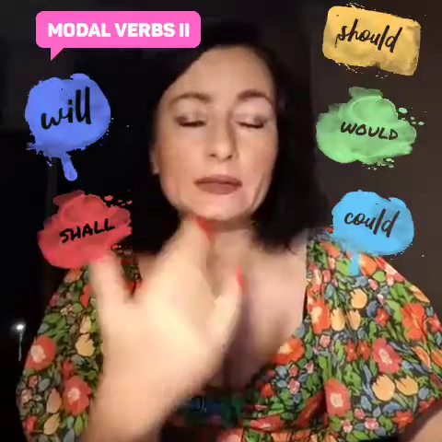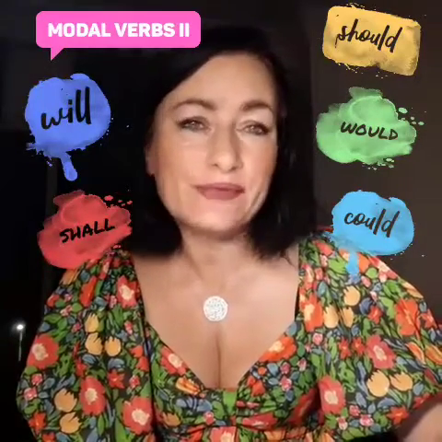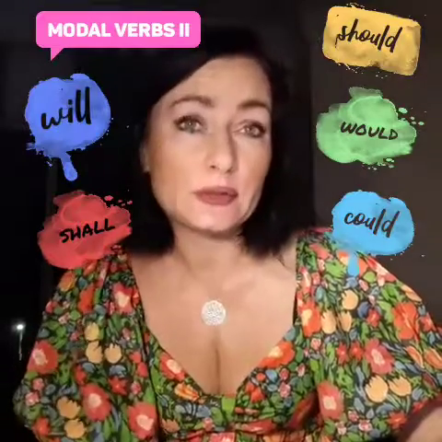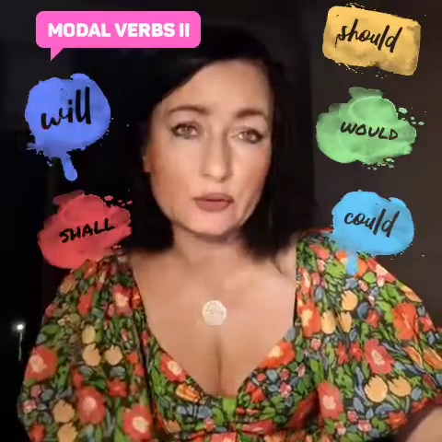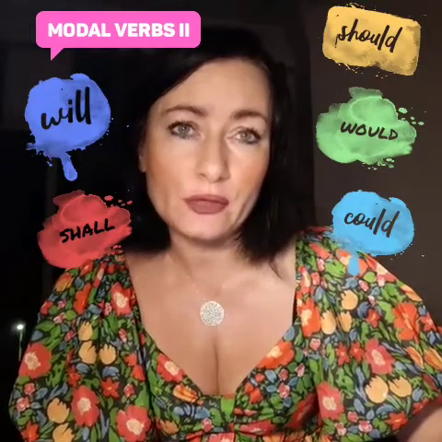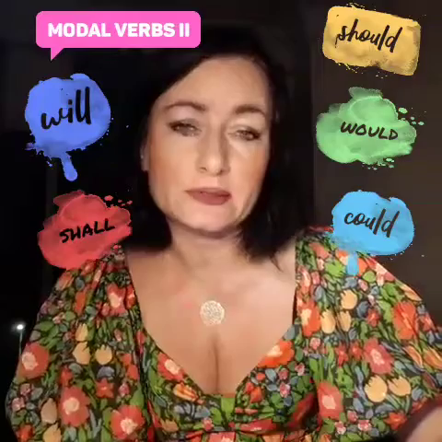So it's not very common, only in some contexts and in legal English, because in legal English sentences they still use shall as a part of the sort of jargon in this particular field.